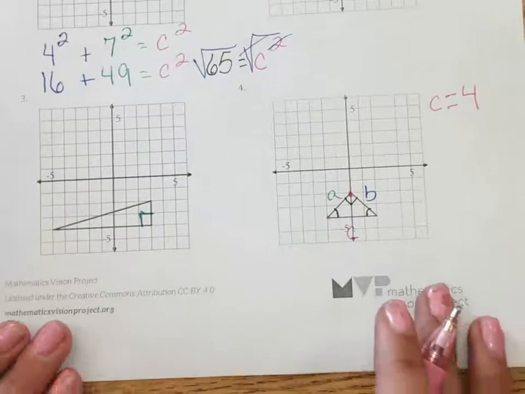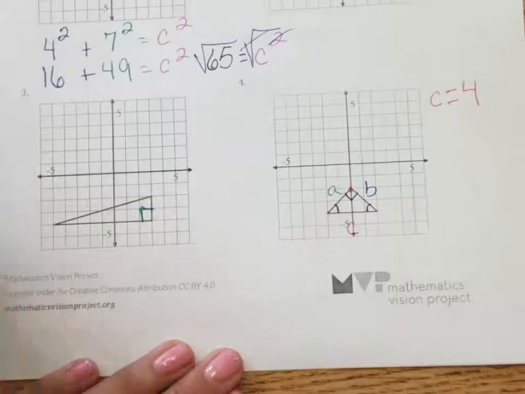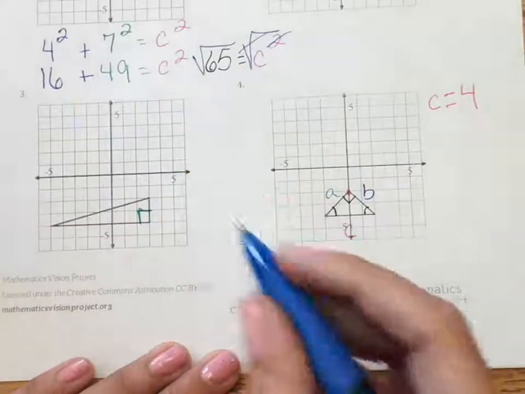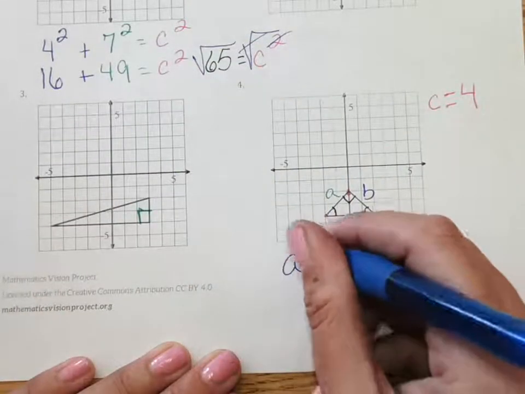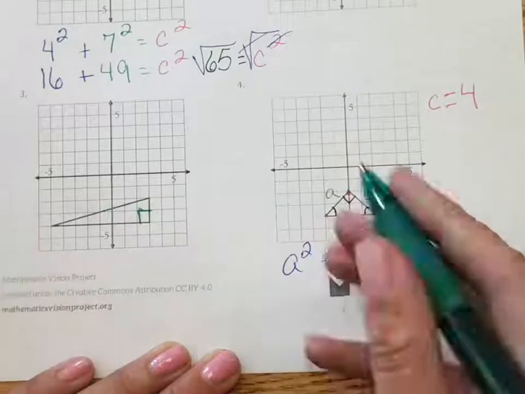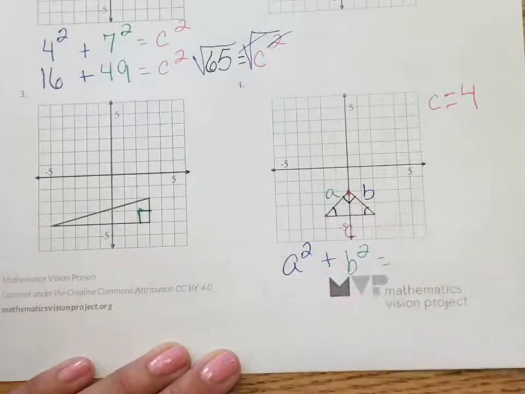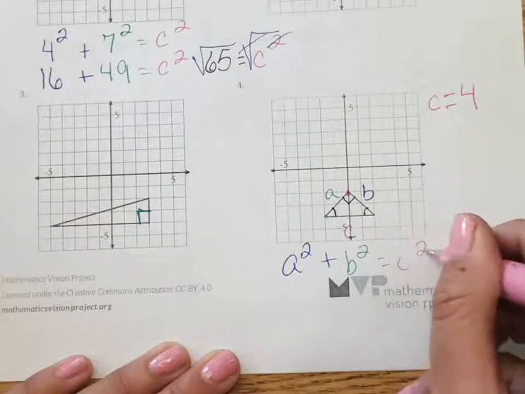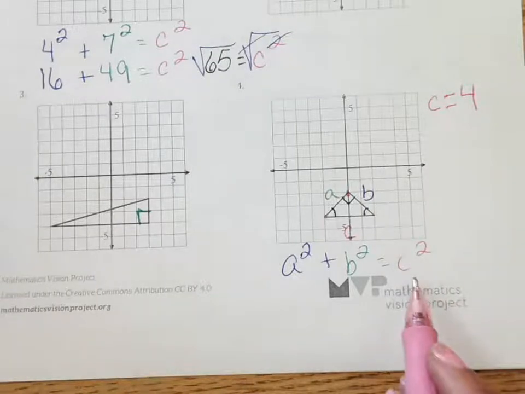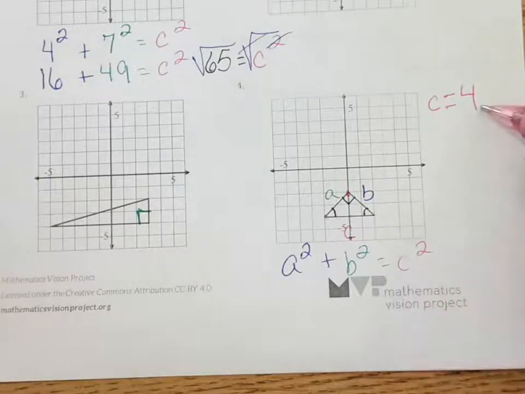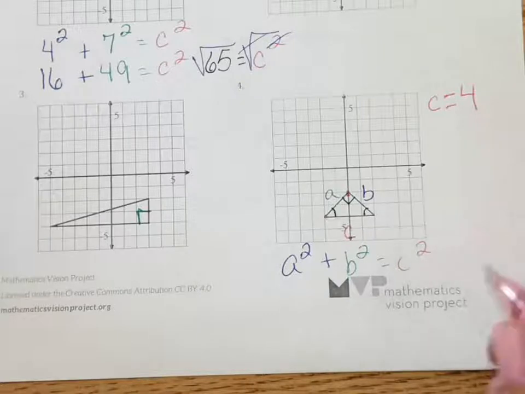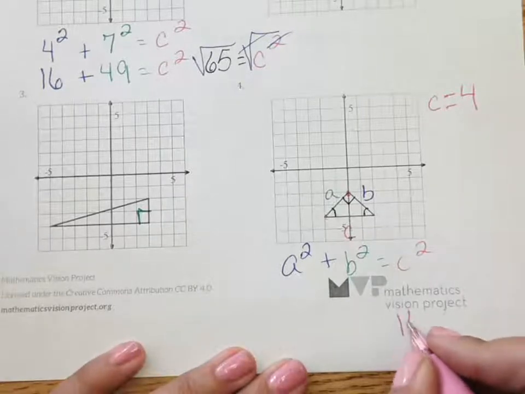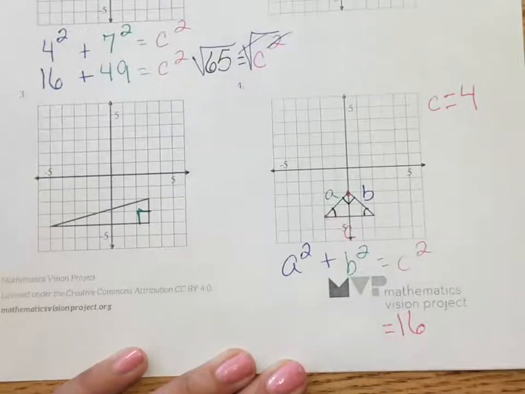Okay? So, let's go here. If I have my equation, I'll rewrite it down here. A squared plus B squared equals C squared. Okay, so C is 4, so C squared is going to be 16. Are you with me?